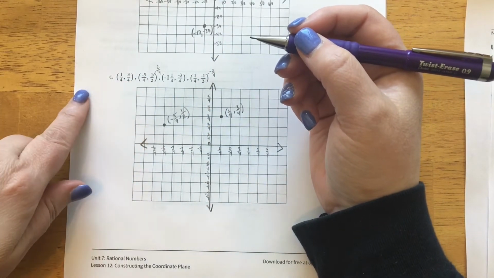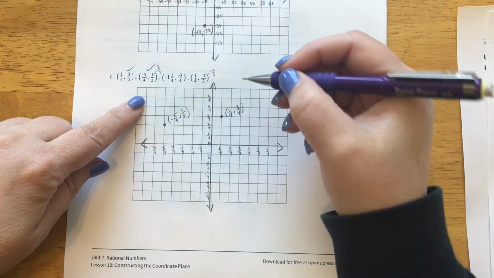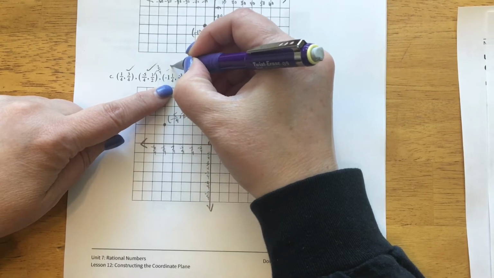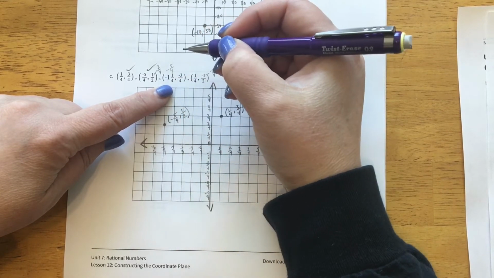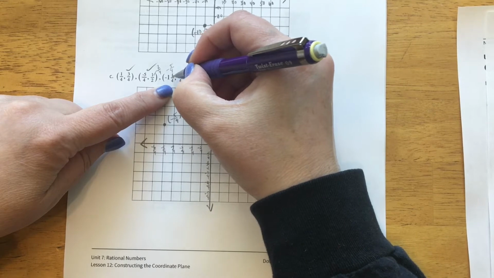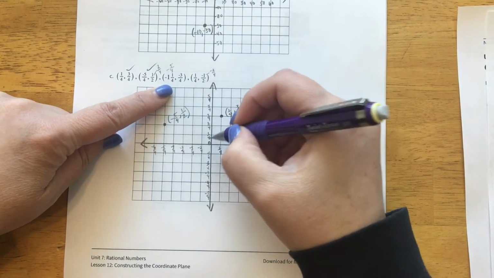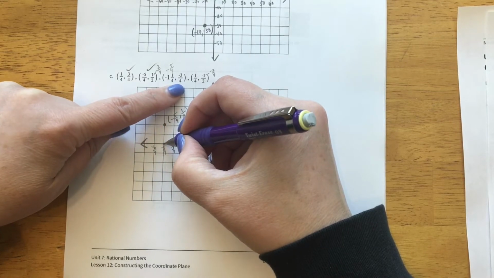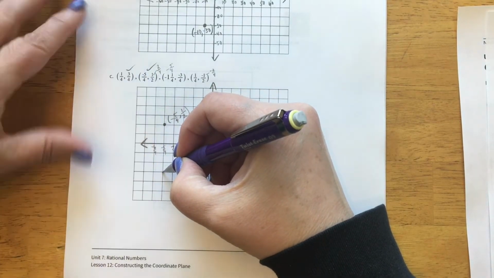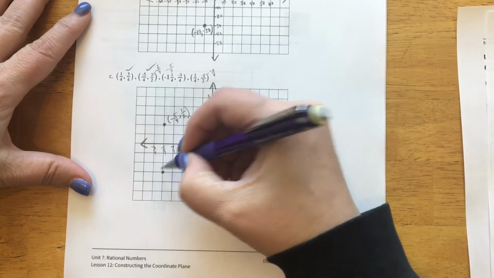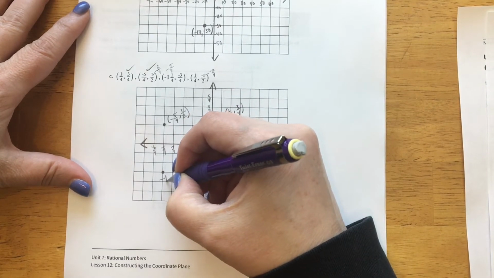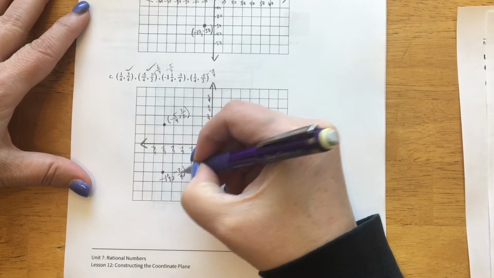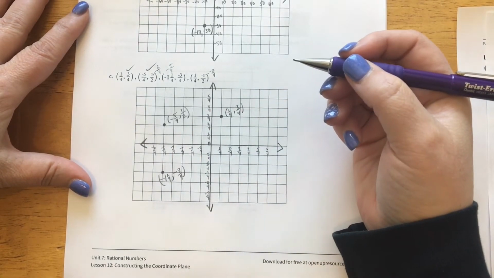Okay? Now for our next one. So we've done that one, we've done that one. Now for this one. Now, negative 1 and 1/4 is the same thing as negative 5/4, right? Because that's 4 and 5/4. So I'm going to go to negative 5/4 and then a negative 3/4. So negative 1, 2, 3/4 is right there. So negative 1 and 1/4, comma, negative 3/4. Don't want to forget my parentheses.